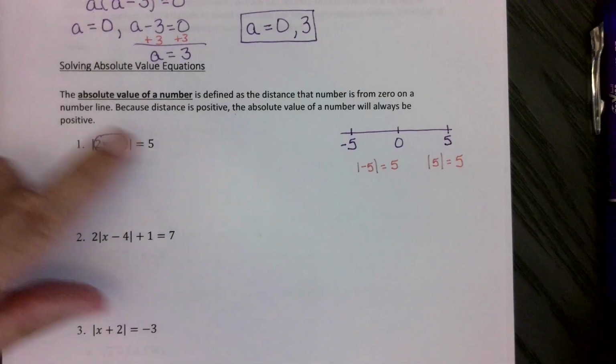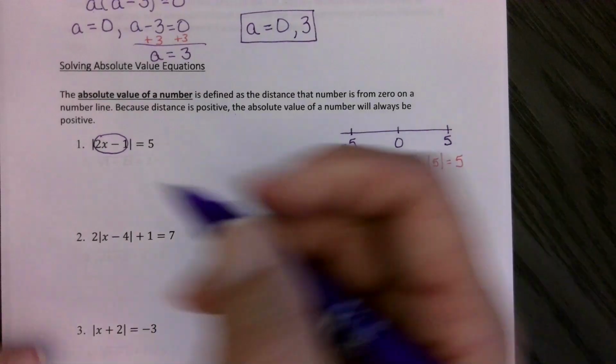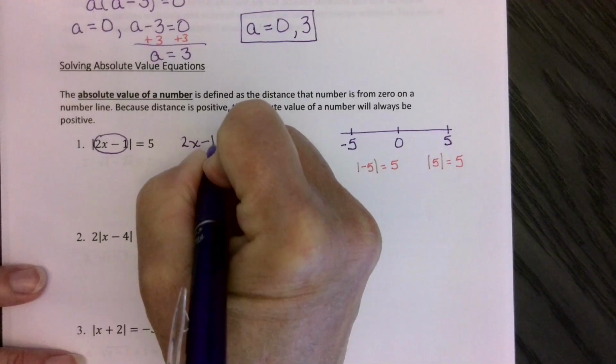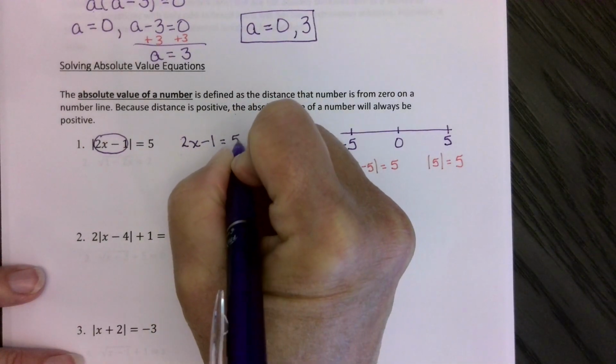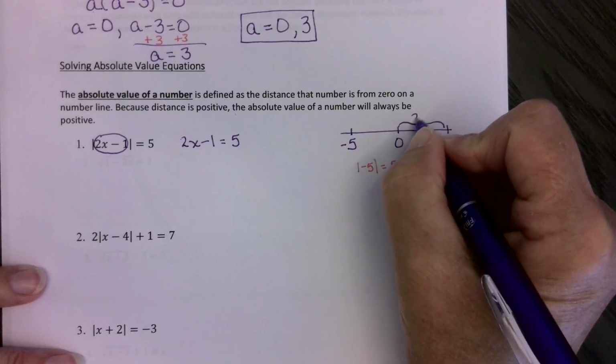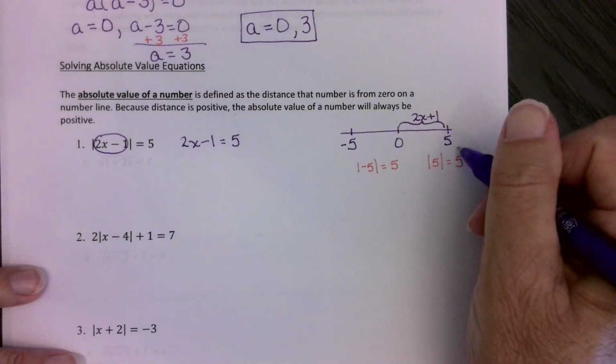So, what happens when I have more than one thing inside the absolute value marks? Well, what you do is you take that 2x minus 1. You're going to set it equal to a positive 5. That means you have some number of x that when you multiply it by 2 and add 1 to it, you're going to end up with 5.